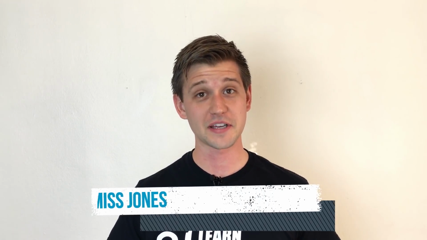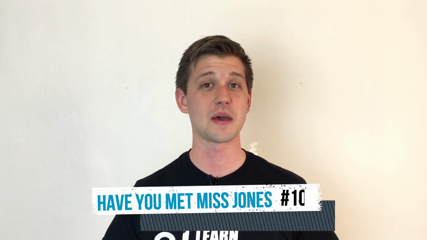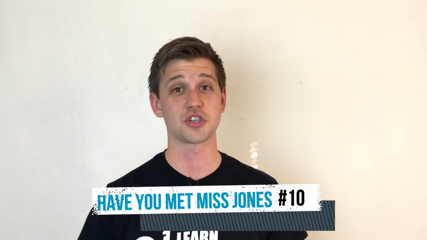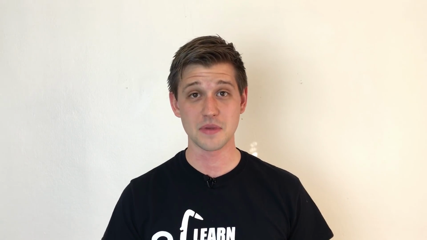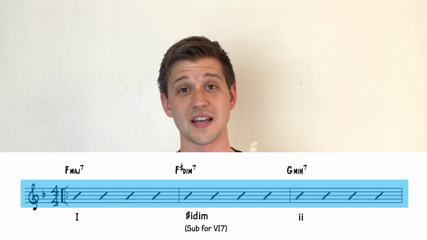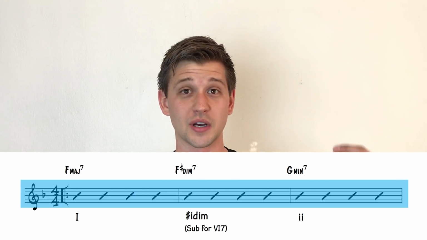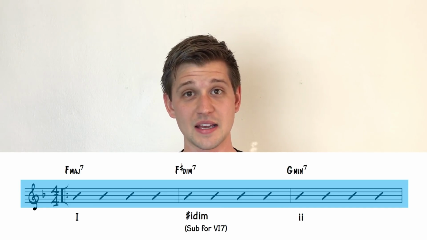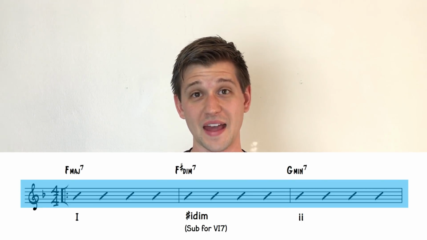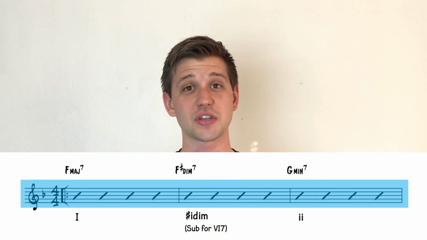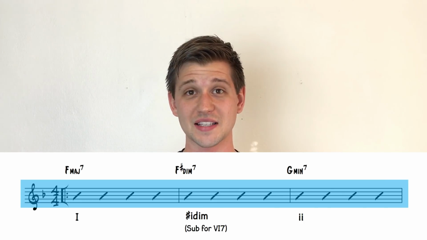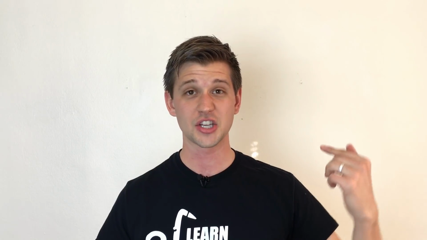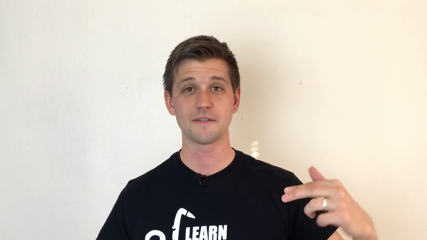Now, last but not least, number 10 is Have You Met Miss Jones? Now, the reason I say Have You Met Miss Jones, it teaches us a couple different things. First, there's the passing diminished chord that happens in the first 4 bars. It's in concert F major, then it goes up to an F sharp diminished 7 to a 2 chord, the G minor 7. And that F sharp diminished 7 is actually a substitute for the dominant 6th chord. So instead of going 1, 6, 2, 5, it goes 1, sharp 1 diminished, 2, 5. So it's a lesson there with the passing diminished chord.